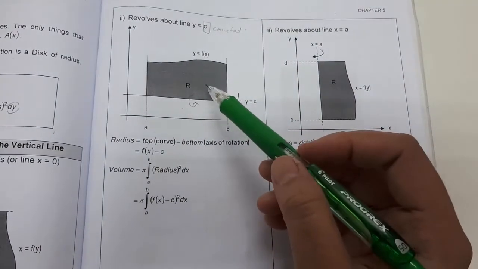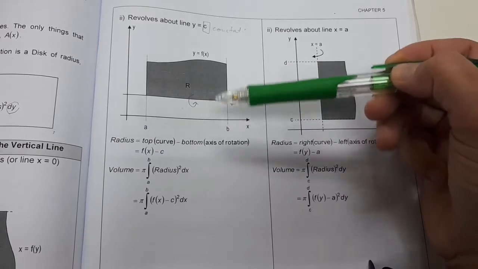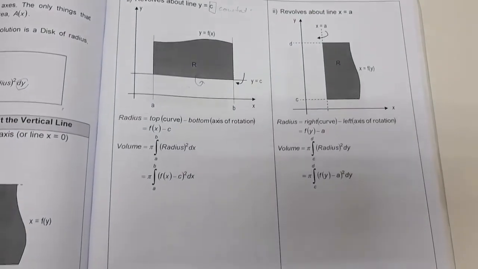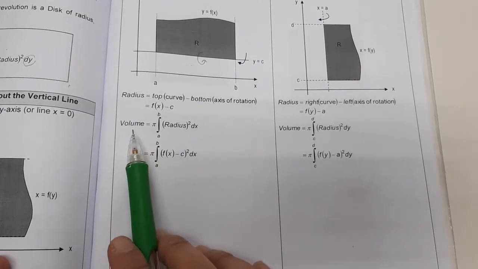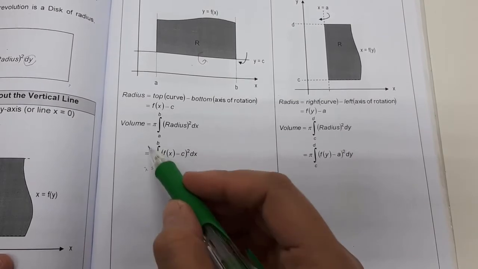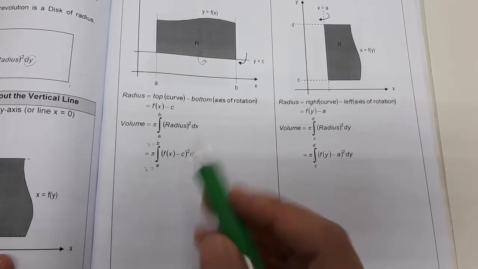Kawasan berlorek akan berputar pada line y equals c. So when that is the case, there is a slight difference in the formula. To calculate volume, V equals pi, integration from x equals a to x equals b, (f(x) minus c) squared.